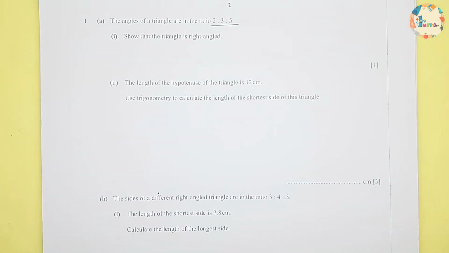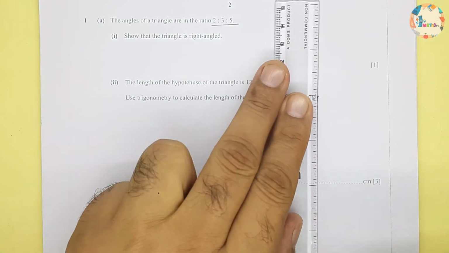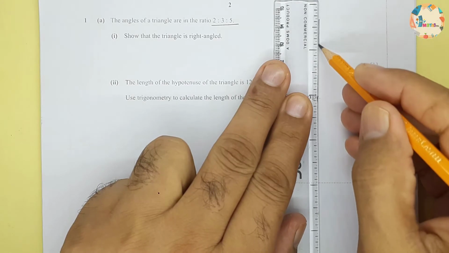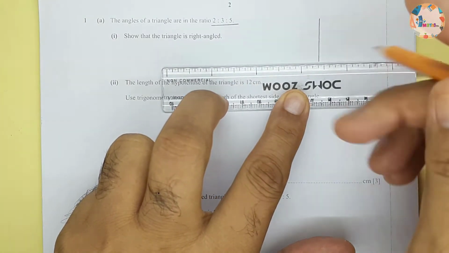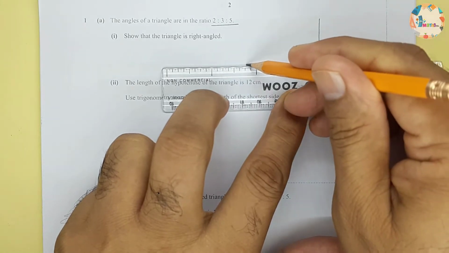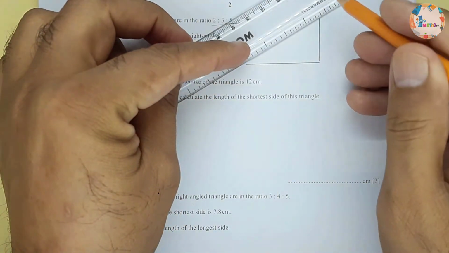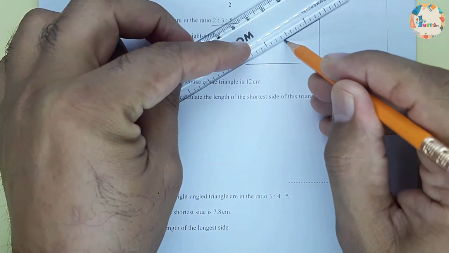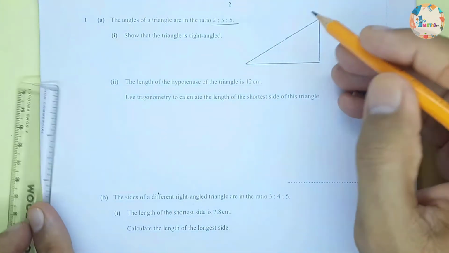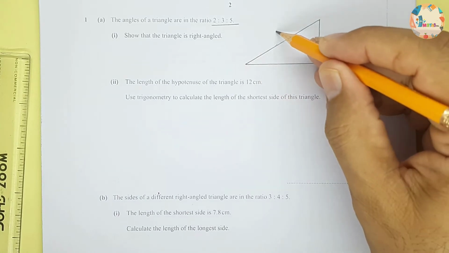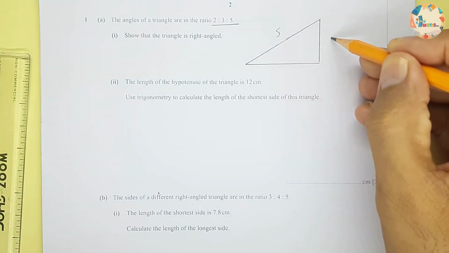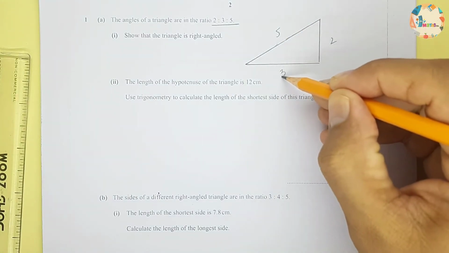Now for this part we can take a triangle, just for your explanation, so you understand better. So let us consider this triangle, and it is having 2:3:5. So this is the lengthier side, so I will take 5 for this one, and this one 2, and this one 3.